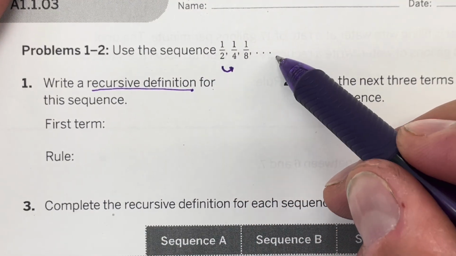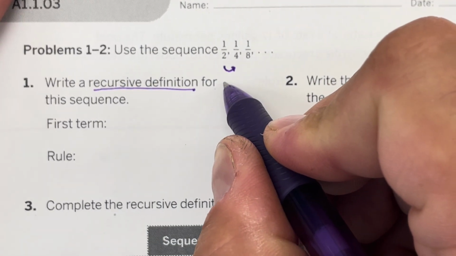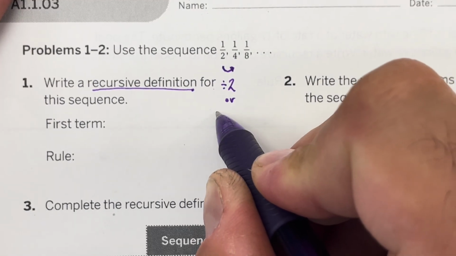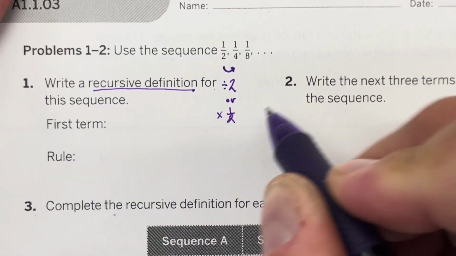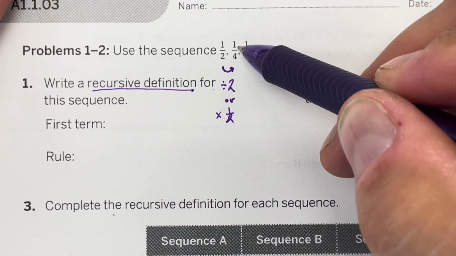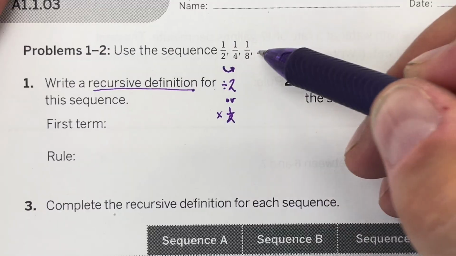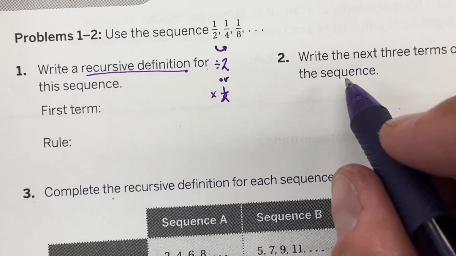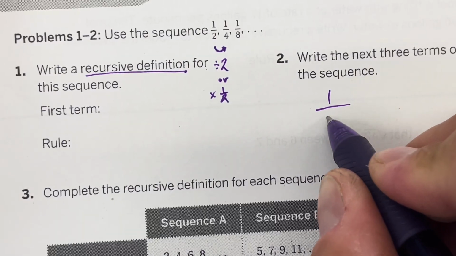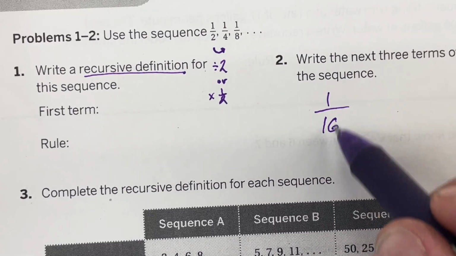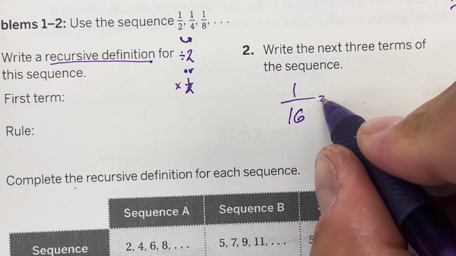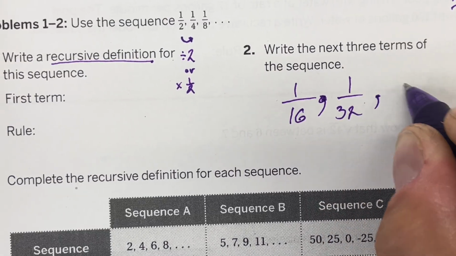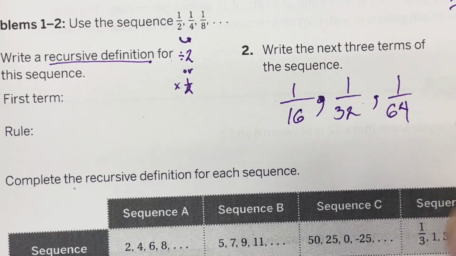It's not adding by the same amount. This is a pattern that is either cutting these numbers in half, dividing by 2, or multiplying by another 1/2. A half times a half is a fourth times a half is an eighth times a half is a 16th. So what are the next three numbers in the sequence? Well, we would have a 16th. And then what's half of a 16th? Well, the next number would be a 32nd. And the next number after that would be a 64th, 1/64th.